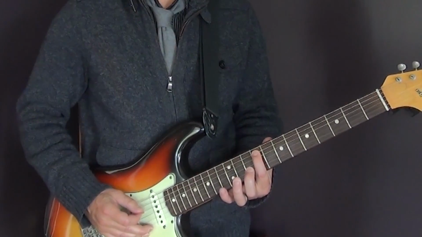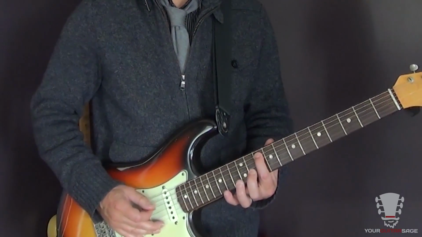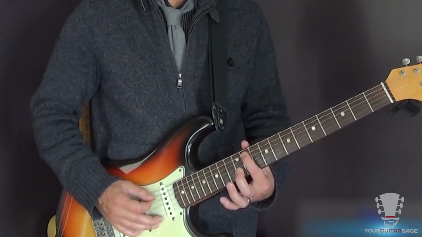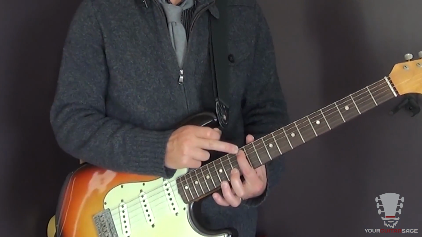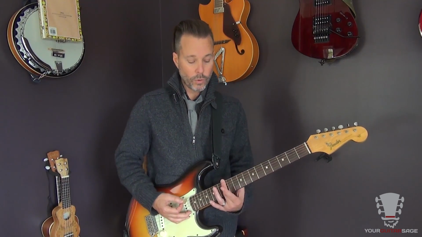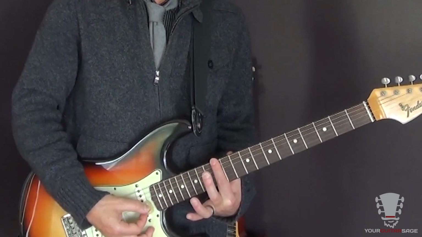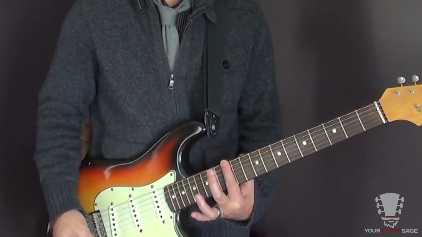F has a sharp. G is the next letter. G has a sharp. And what happens when we get to the end of the alphabet? We start over again. So G is our last letter, so we're going straight back to A. And then if you notice at the 12th fret, we're back to A. So anything that you play in the open position here, we're one octave higher at the 12th fret, okay?